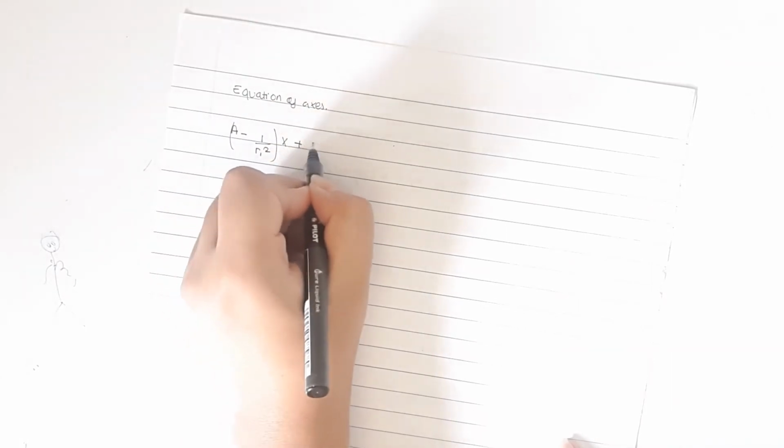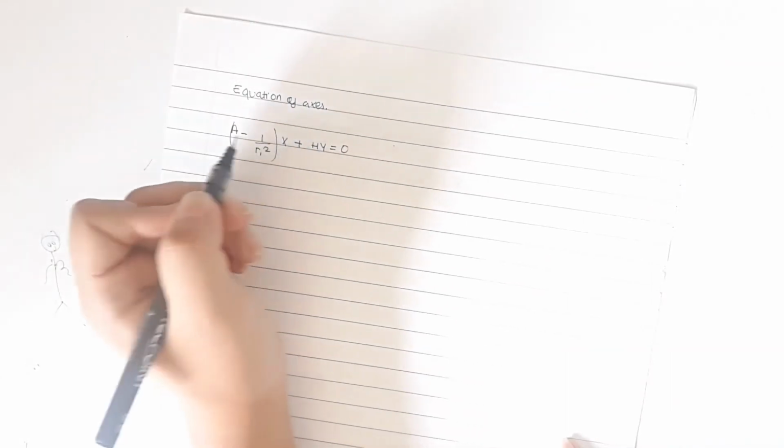Now for finding the equation of the axis, we have the formula (a - 1/r1²)x + hy = 0.